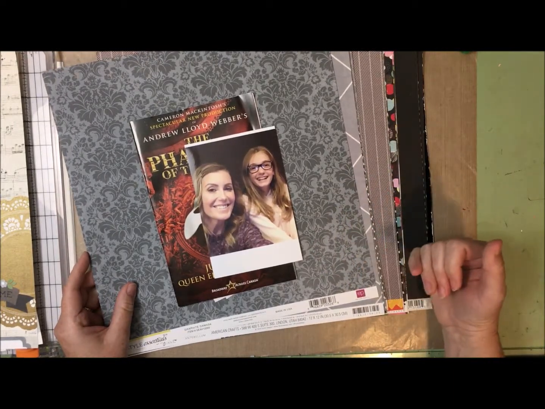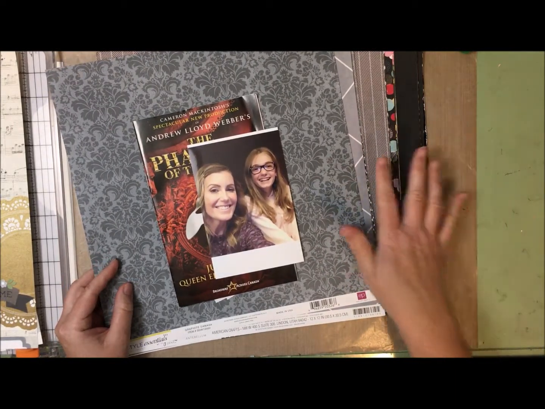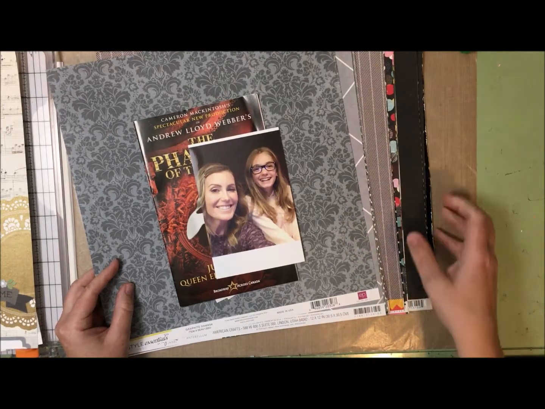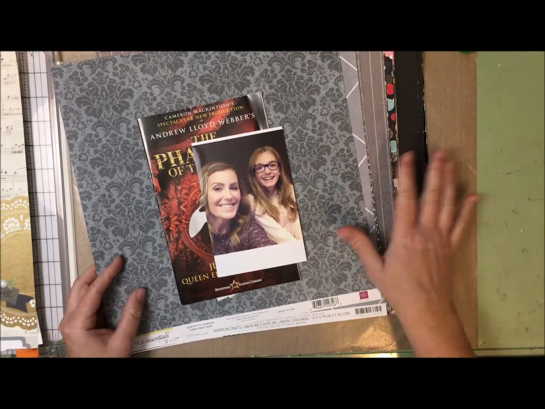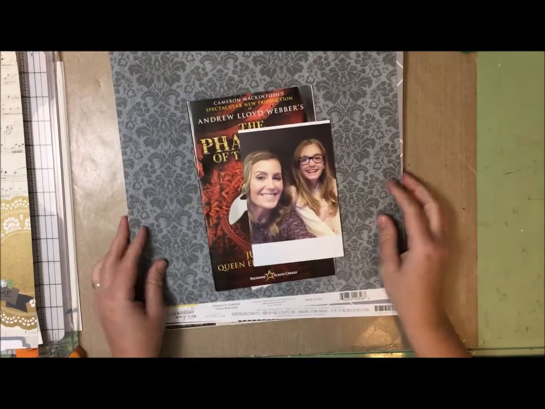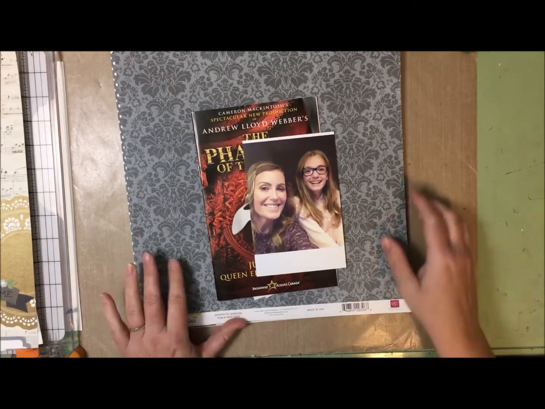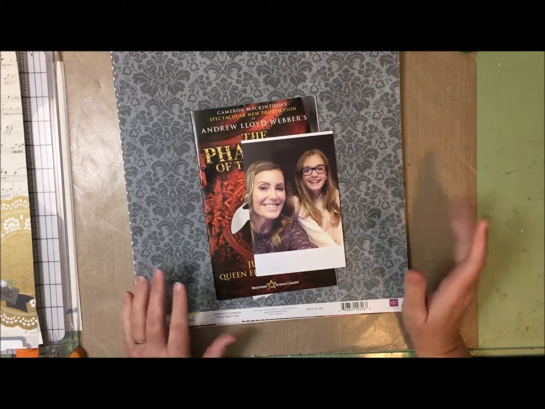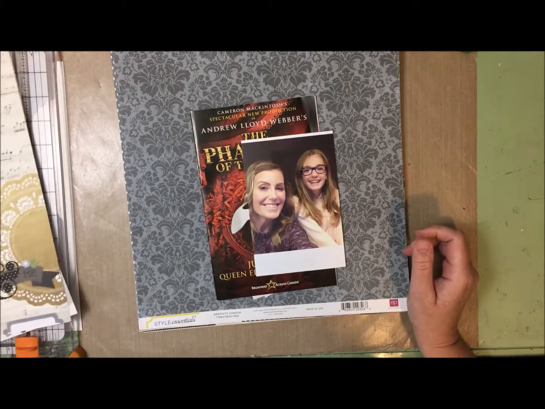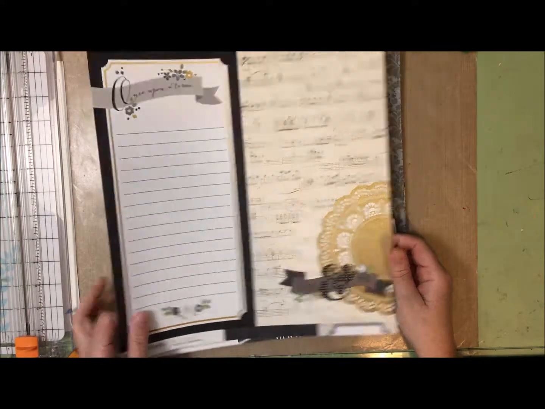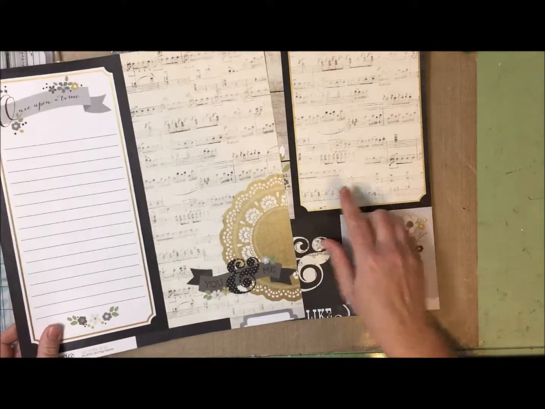I sort my paper by color, and I just pulled all of my black papers from the stack. So I'm going to sort through those and see what I can use to make this layout. I want to use the black and white prompt, but I might throw in a little bit of gray. We'll see. I've also got a couple of cut aparts I can use.